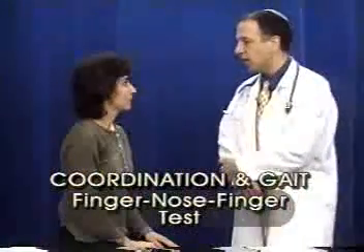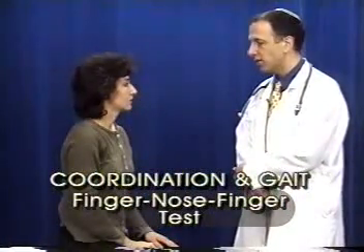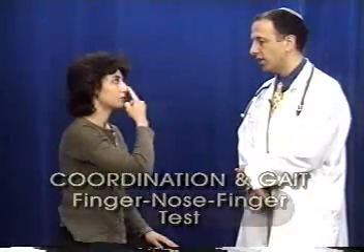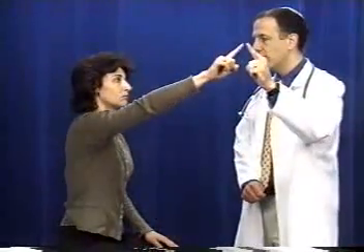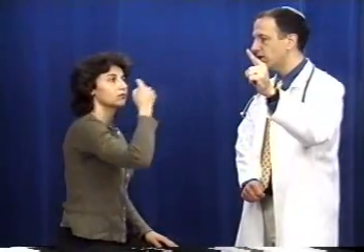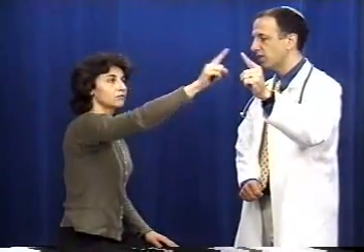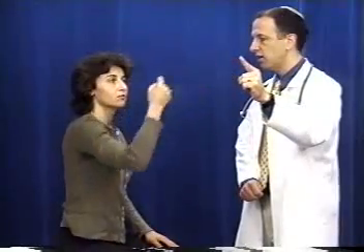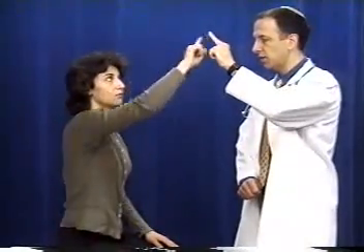Very good. Can you please, with your right index finger, touch your nose, and then touch my finger, and touch your nose, and go back and forth as fast as you can. It's important to ensure that the patient uses the full extent of their reach when doing this test. And to bring out more subtle abnormalities, I'm now going to make the test harder by moving my finger each time.